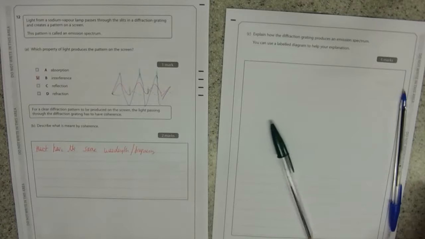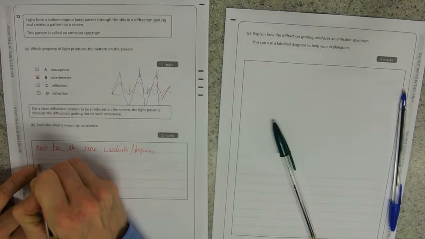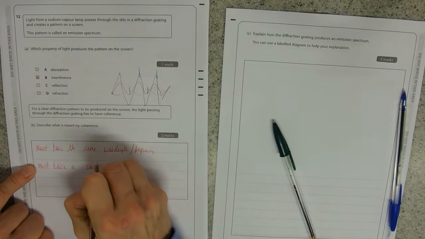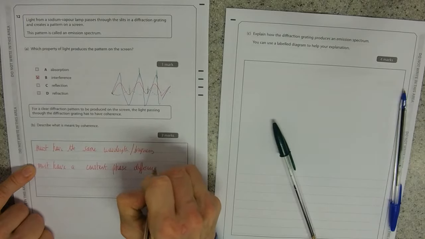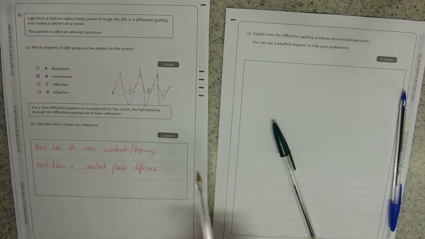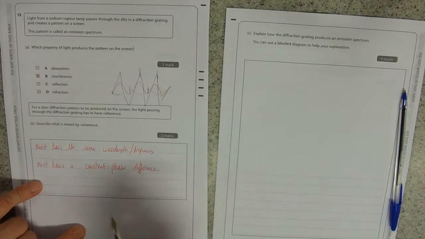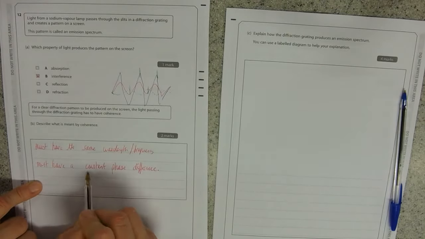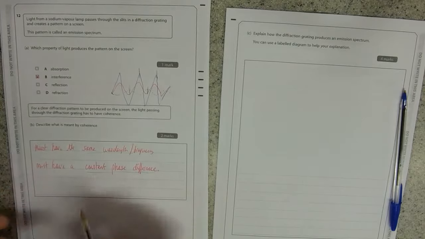So it must have the same wavelength or frequency, and a constant phase difference. So constant phase difference, and you can see that in the diagram. If you're not sure about those, don't just write them in like I have, but look and see what this means. Go and Google up some images, constant phase difference, some examples.